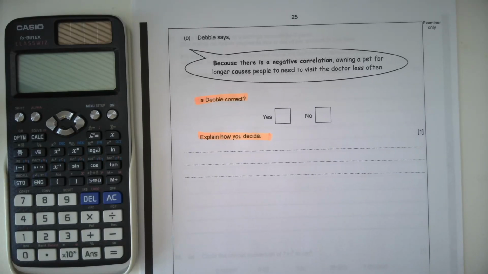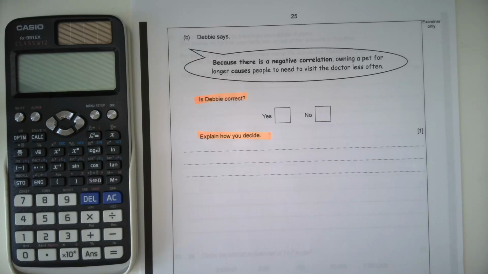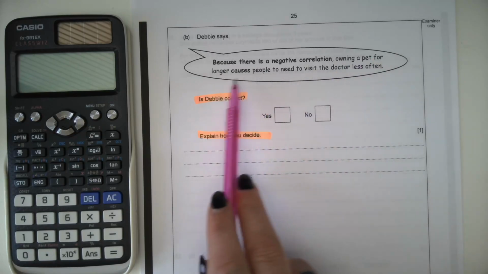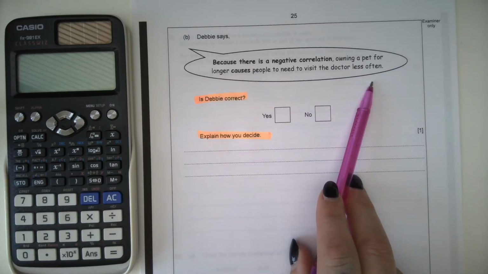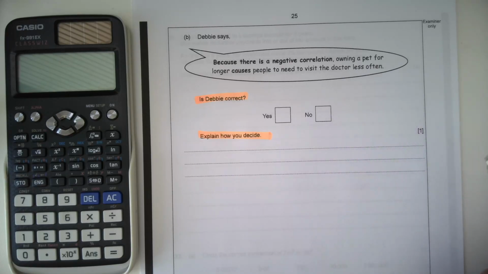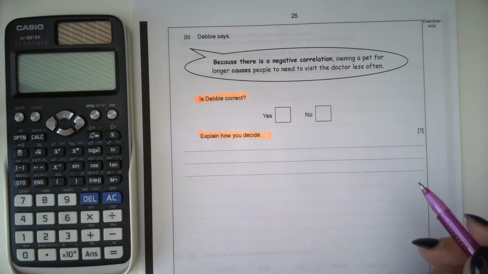So there could be another reason, so owning a dog would mean you took more exercise, for example. But we can't say that. So we're going to say that there's no relationship between these two things. There's no relationship between owning a pet and visiting the doctor. Okay? It's just coincidence. Or owning a pet has nothing to do with going to the doctors.